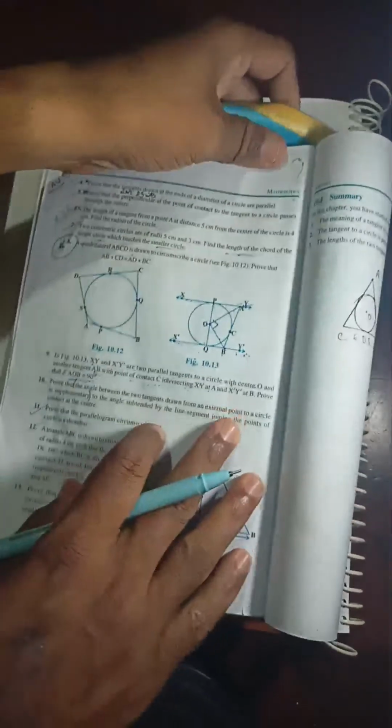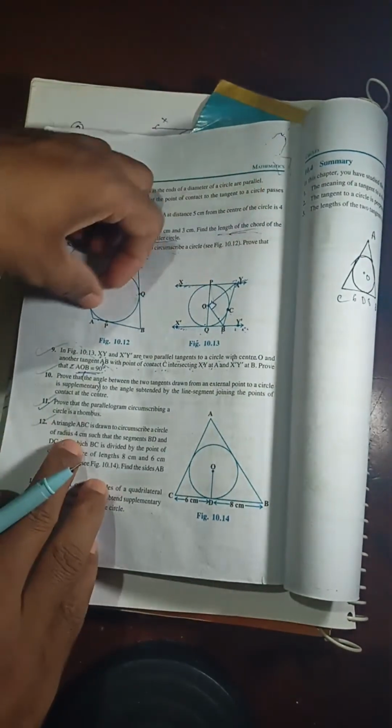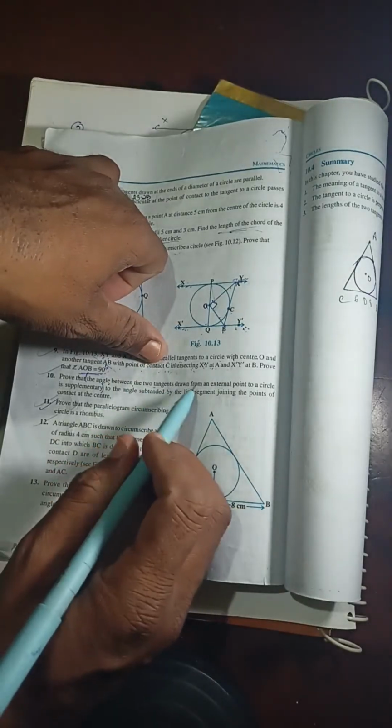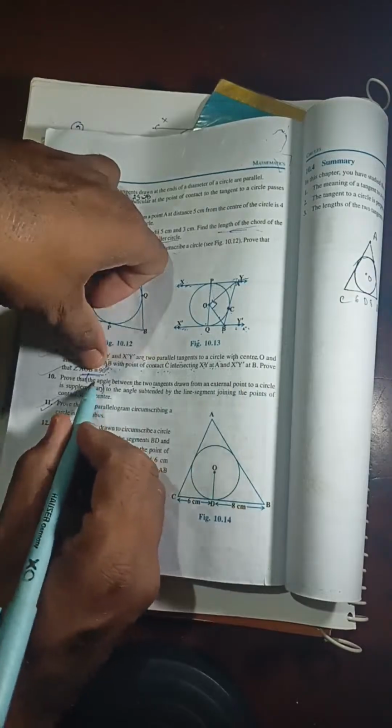Yes, this is the 9th one figure. Now we are going for the 10th one, the proof we have to show. Now see what is the 10th question. So what is question number 10? Prove that the angle between the two tangents drawn from an external point of a circle is supplementary.